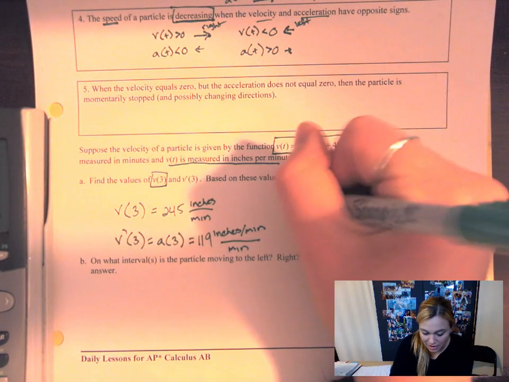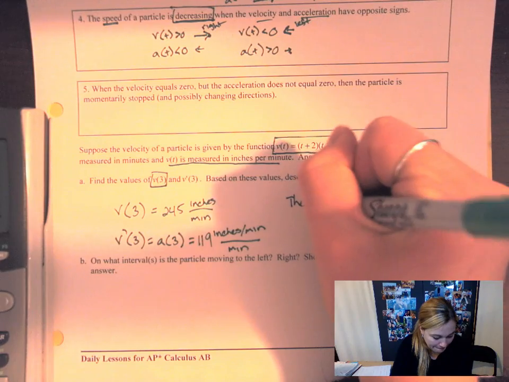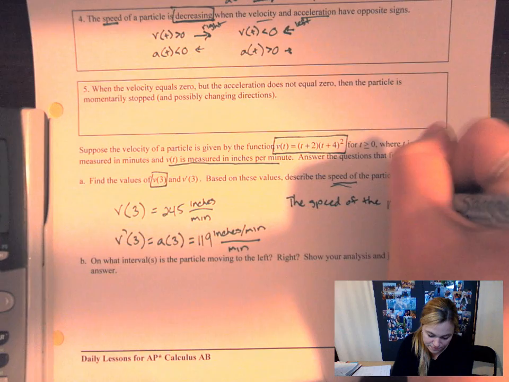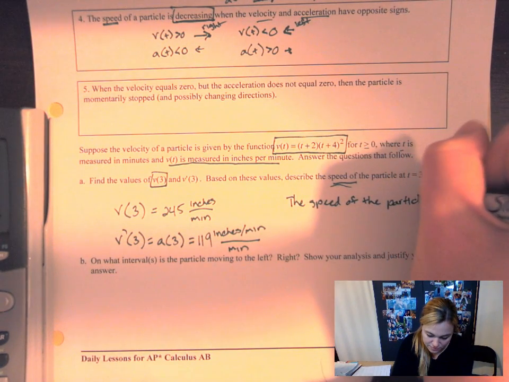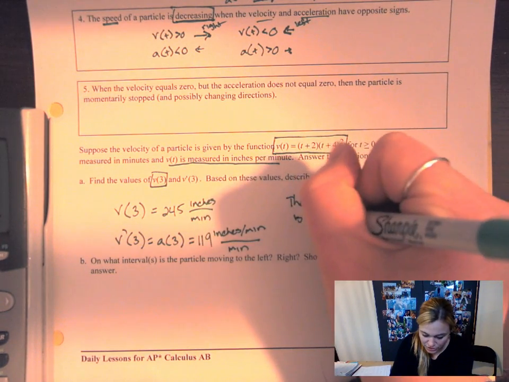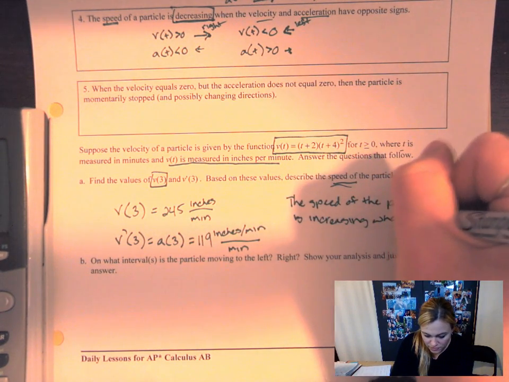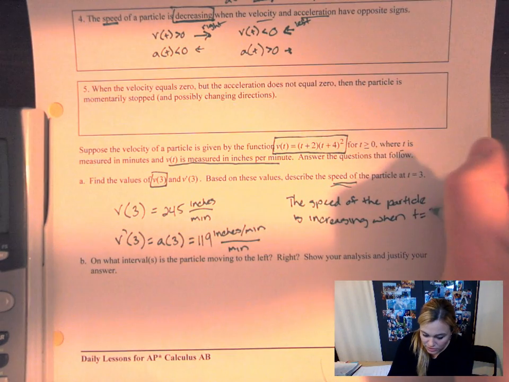And so I'm going to write the speed of the particle is increasing when t equals 3 minutes.